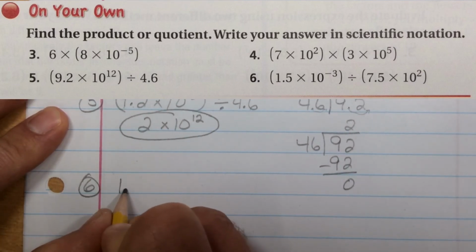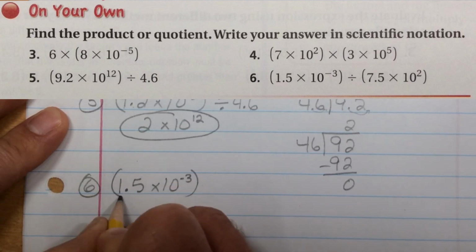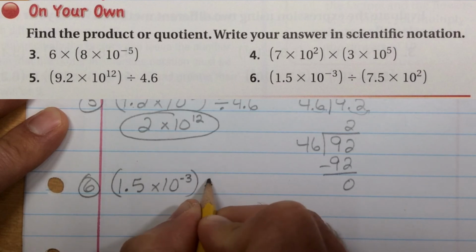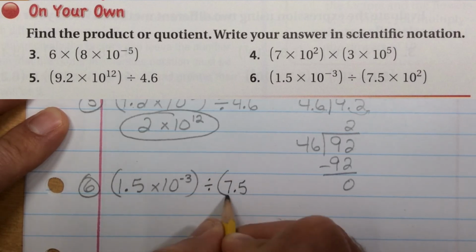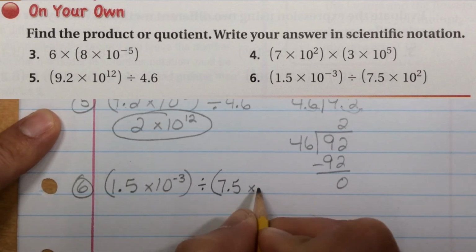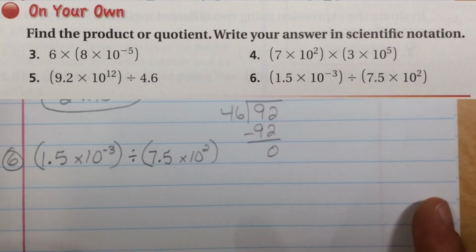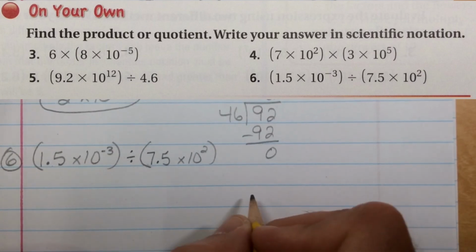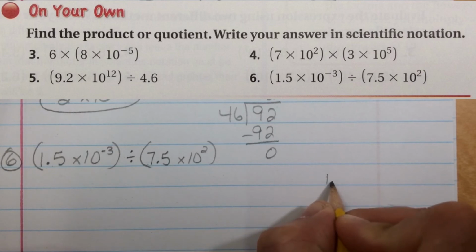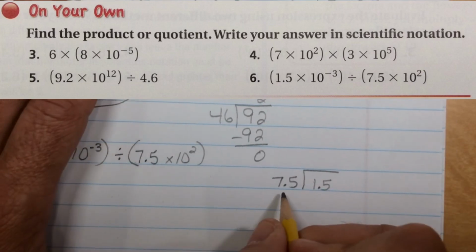we have 1.5 times 10 to the negative 3rd power divided by 7.5 times 10 to the 2nd power. So we'll do the division of these factors first. 1.5 divided by 7.5, so 1.5 in the box, 7.5 out of the box.